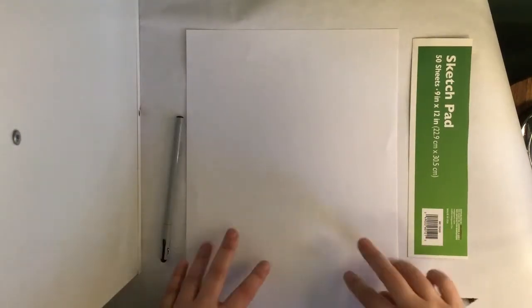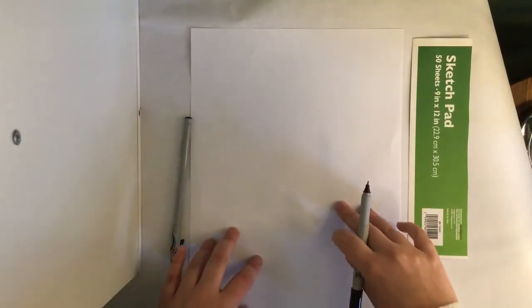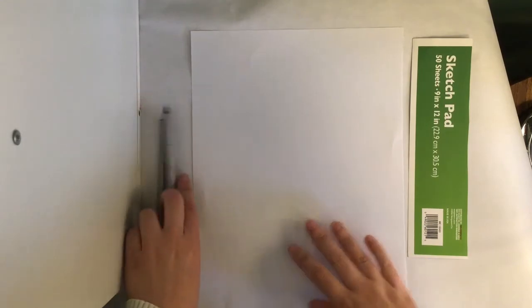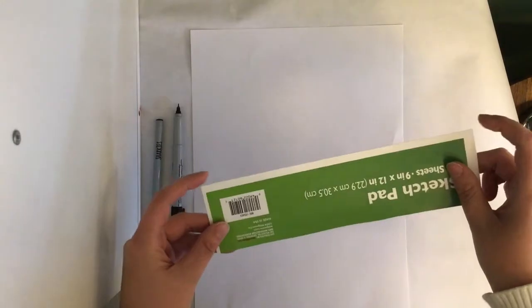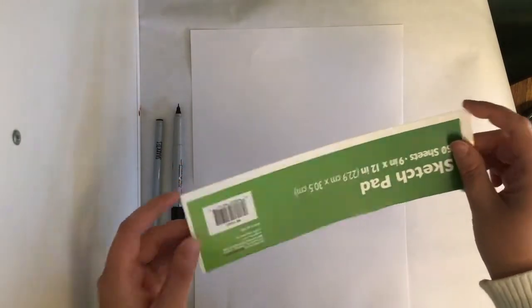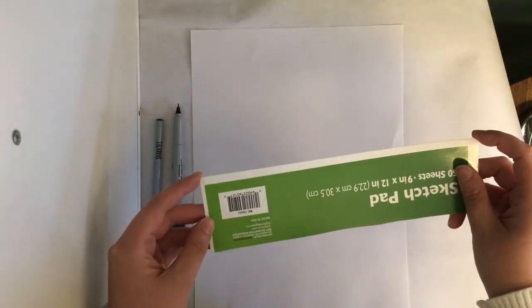To get started, you're going to need a white piece of paper, a pencil, and a straight edge. I'm going to use a pen so that you can see what I'm doing. If you don't have a ruler, you can just cut a piece of cardboard or a piece of paper like I have. You're going to need to create a perfect square.